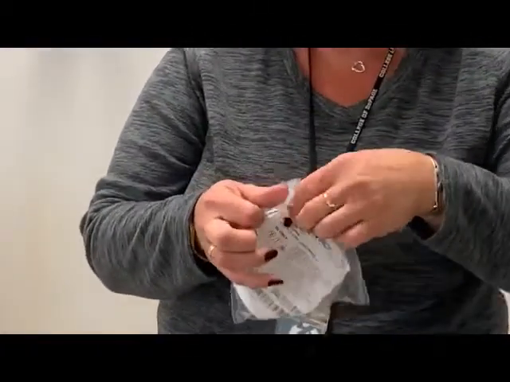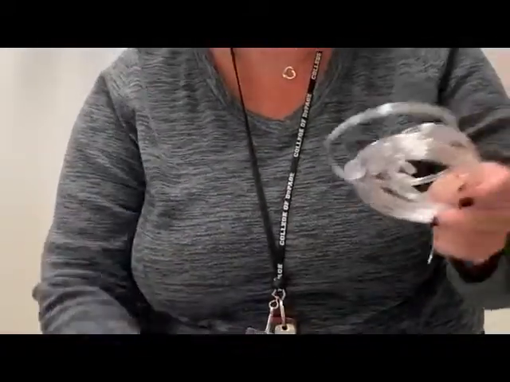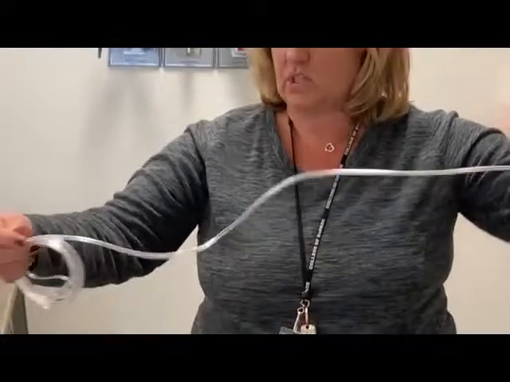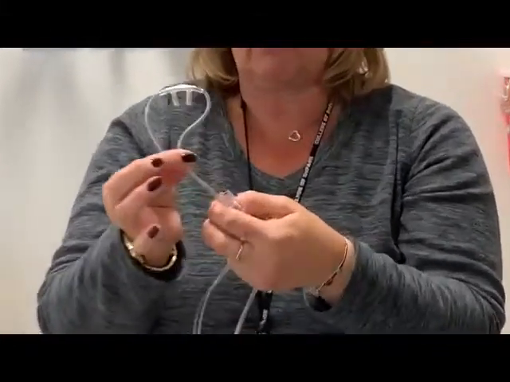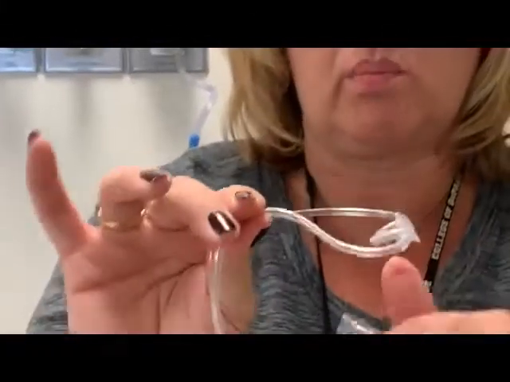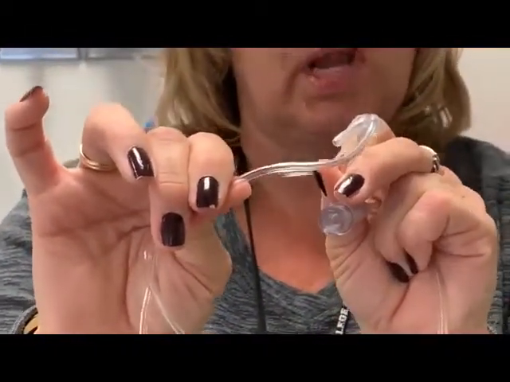So the nasal cannula, for your application on your patient, it's a very simple device, probably the most common device we put on our patients. This one happens to be probably 7 foot. They come in all kinds of different lengths. As you look at the nasal cannula itself, if you move this down the lariat to stretch it out for the patient, you'll notice that there are 2 prongs. Those go into the nares on the patient.